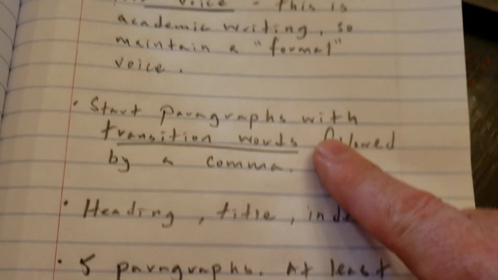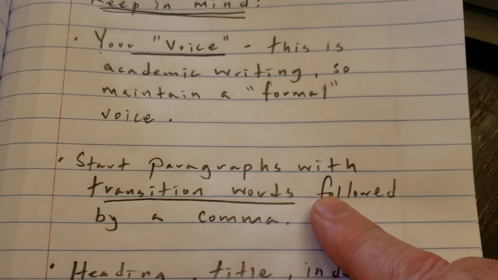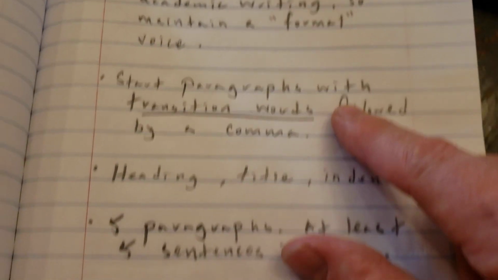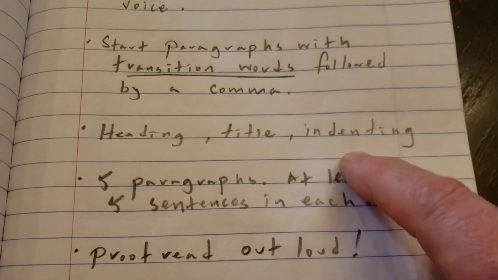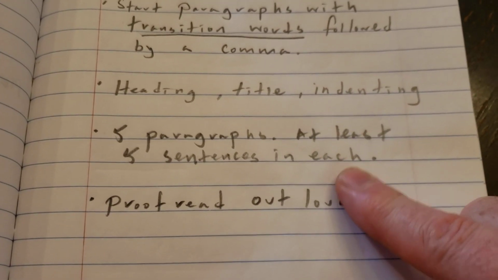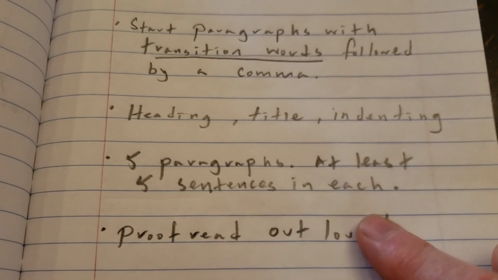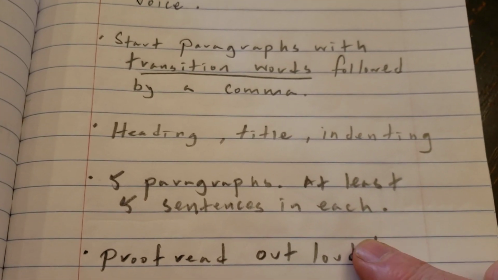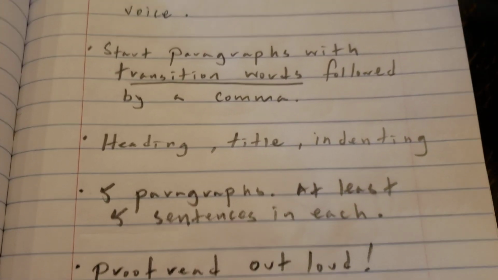Formal language. Start your paragraphs with transition words. Follow those transition words with a comma. Make sure you have a heading and a title, and that you indent your paragraphs. You're going to have five paragraphs, at least five sentences in each, and don't forget to proofread out loud and edit several times before you submit your essay.